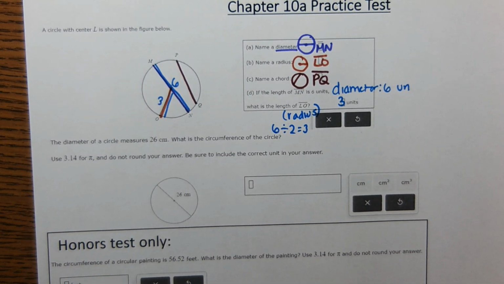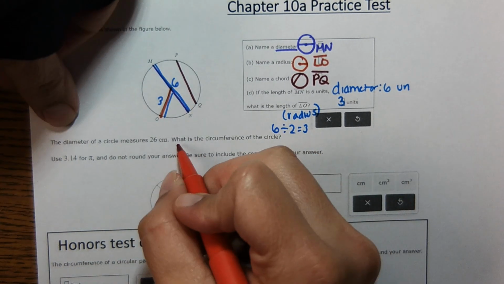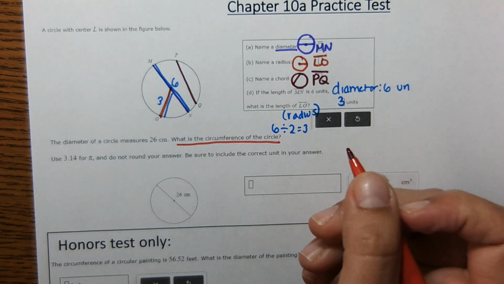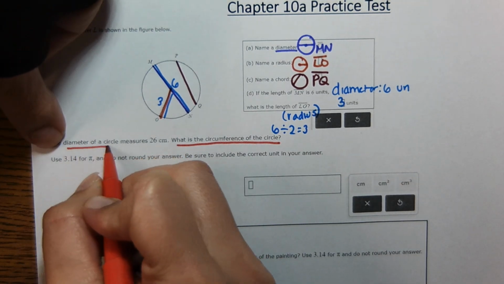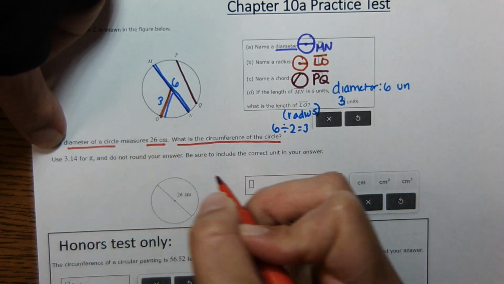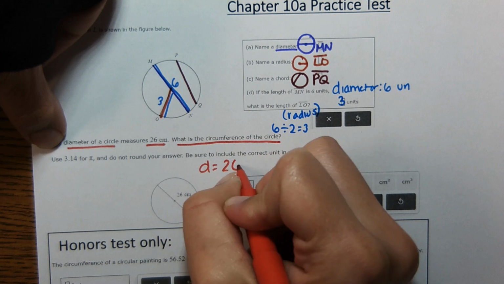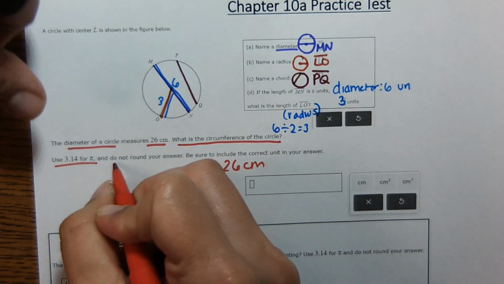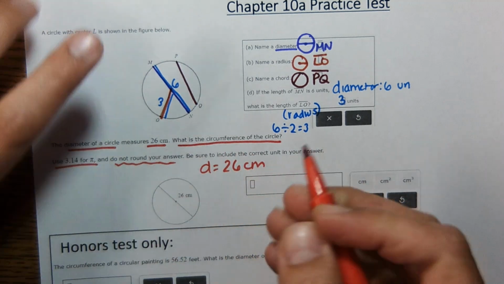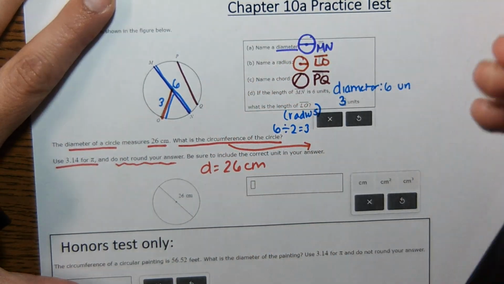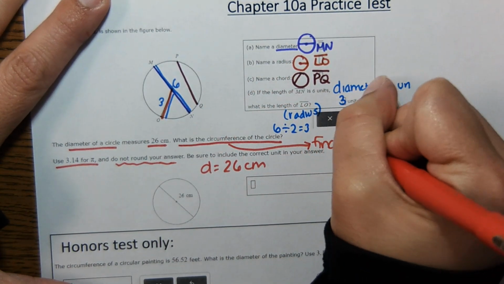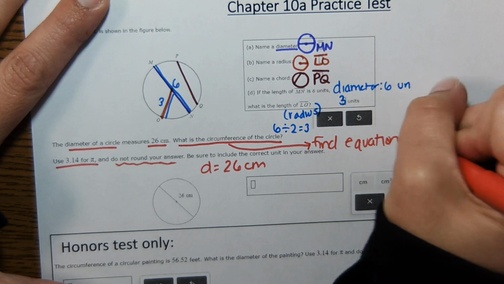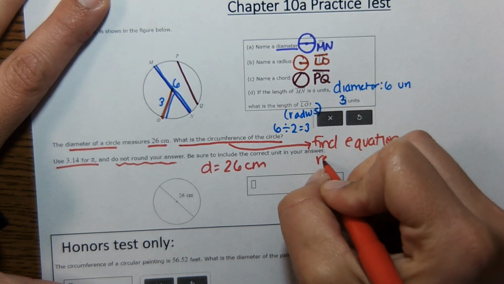Okay, next we are going to find circumference. What is the circumference of the circle? It says the diameter of the circle is 26 centimeters, so diameter equals 26 centimeters. It says use 3.14 for pi. Do not round your answer. Okay, so we're going to find this equation on the reference sheet.